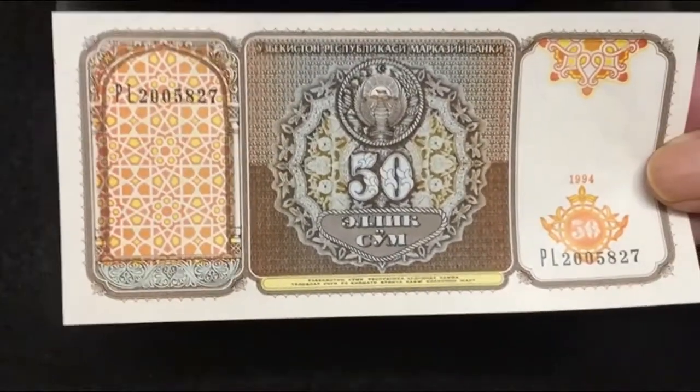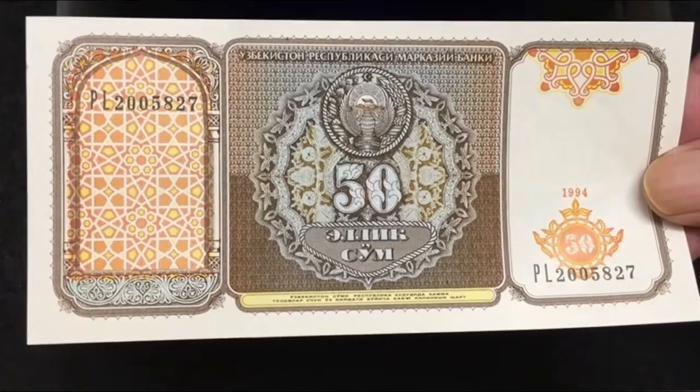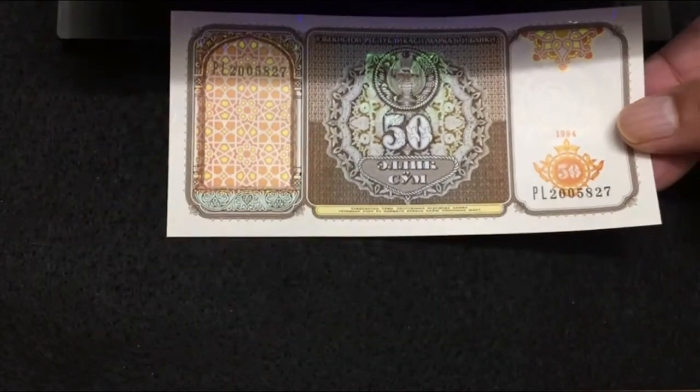Let's pick up our next bill that is also from Uzbekistan. This is Uzbekistan 50 sum. The front side of Uzbekistan 50 sum. Let's put it under the UV light. This is also very colorful. Some patterns are visible on the right and on the bottom also.